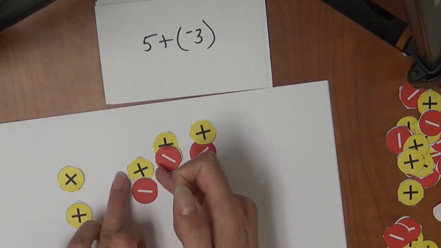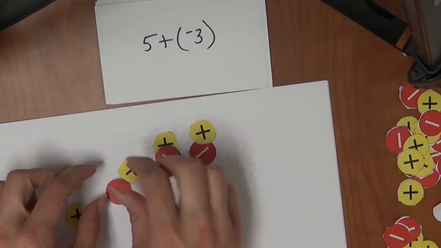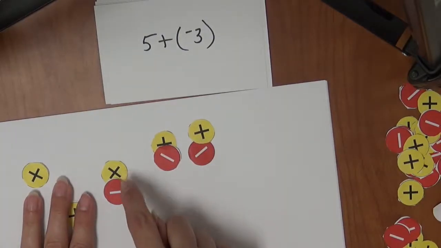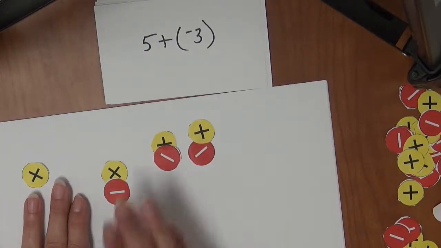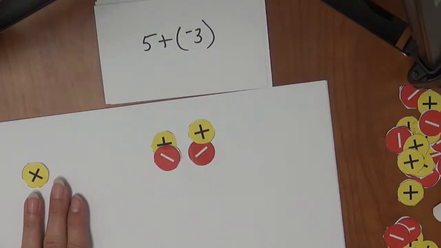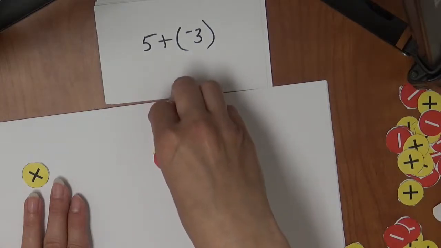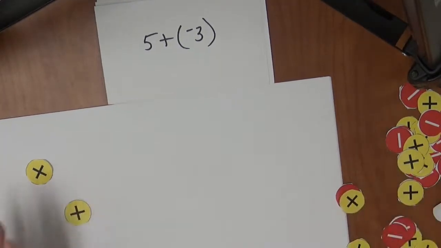Every time I've got a positive 1 with a negative 1, it's hard to manipulate these things, it's just paper, but every time I've got a positive 1 and a negative 1, I made a 0. 0 is nothing, so I don't have to worry about that anymore.